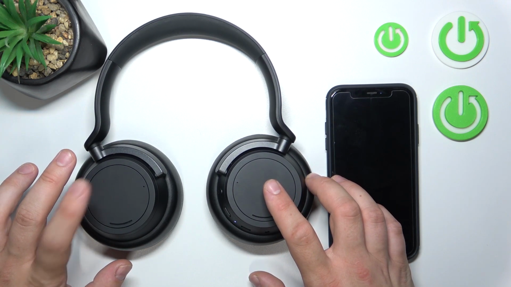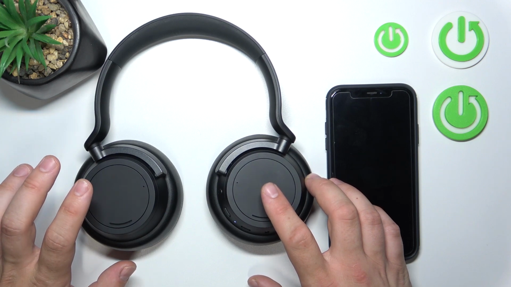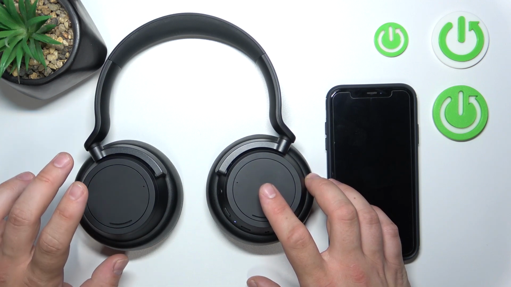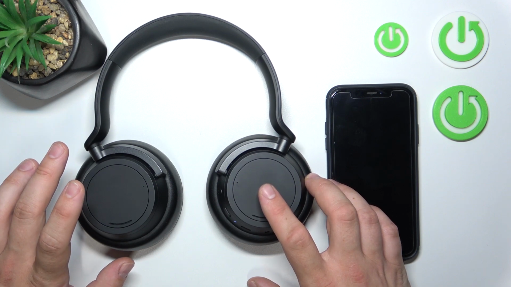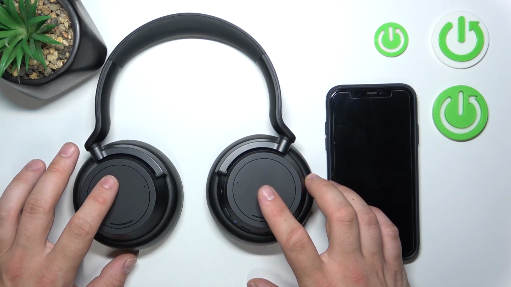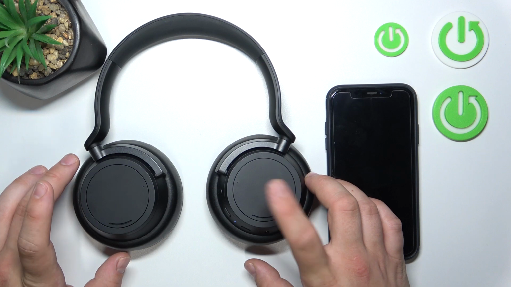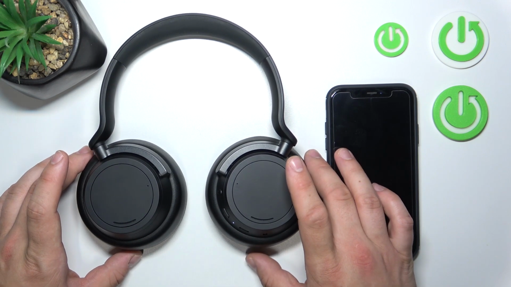Play, pause. Double tap: next song. Answer call. Triple tap: previous song. And touch and hold: decline call. And that's basically it for gestures.